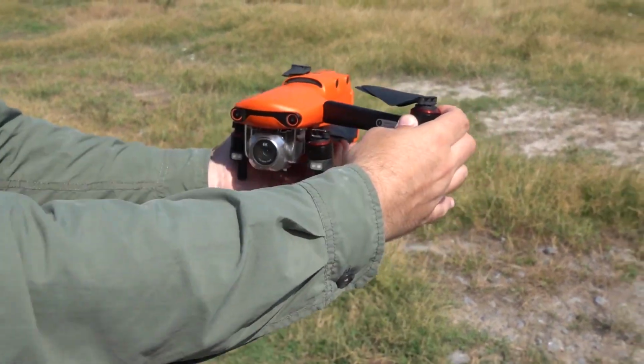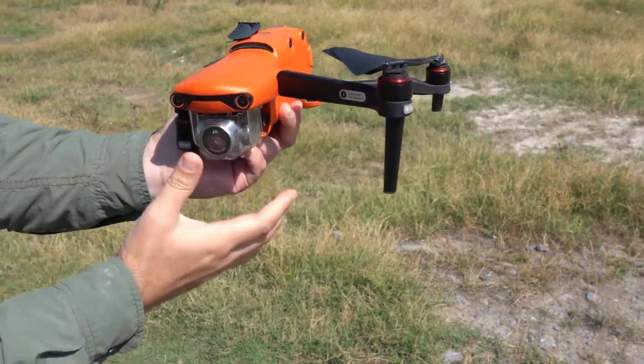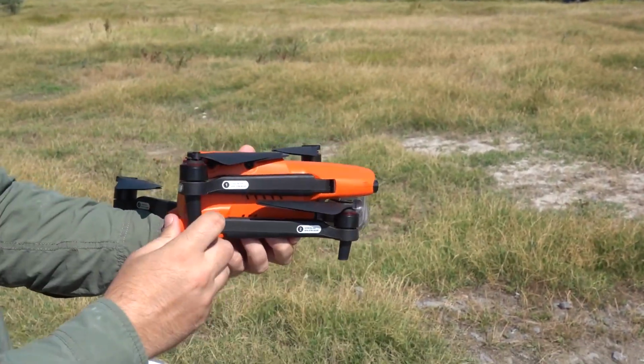Take the drone out of its carrying case and carefully expand its arms and propellers, as shown in the demonstration.